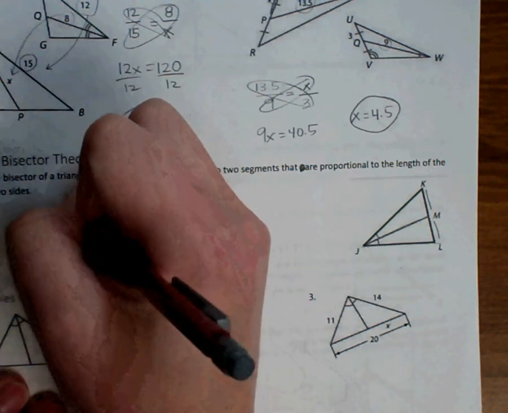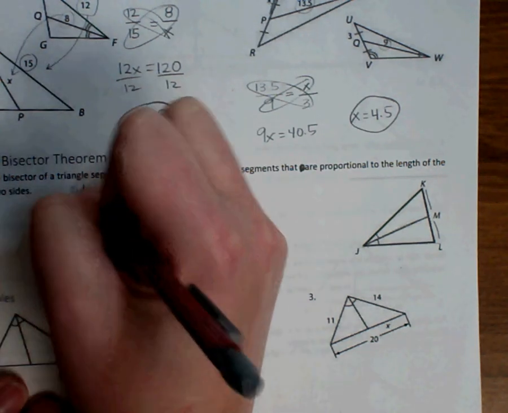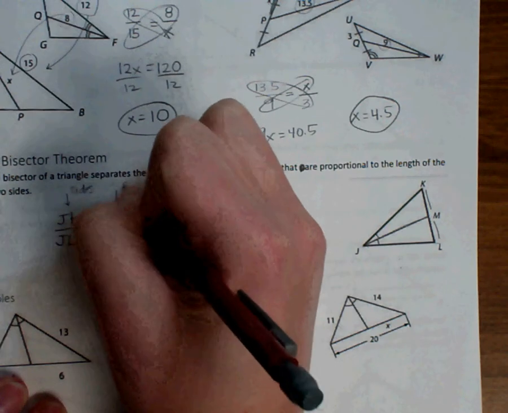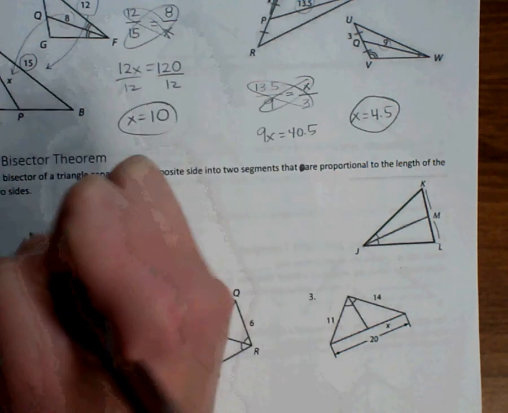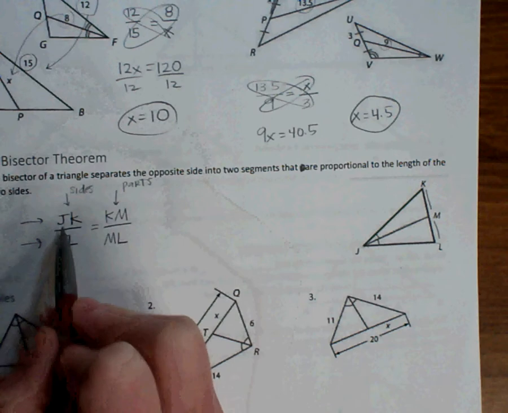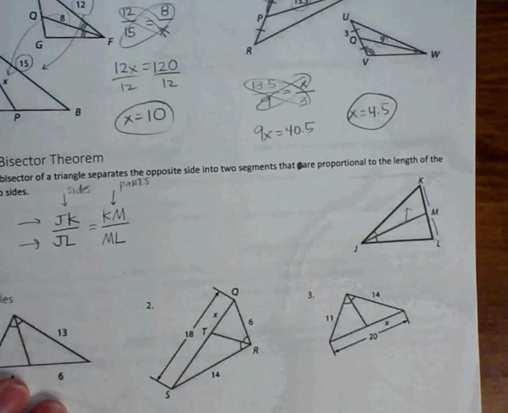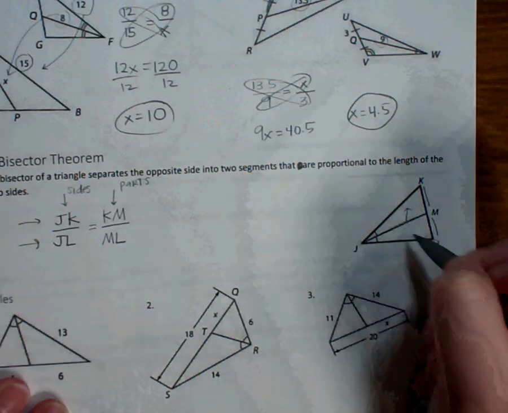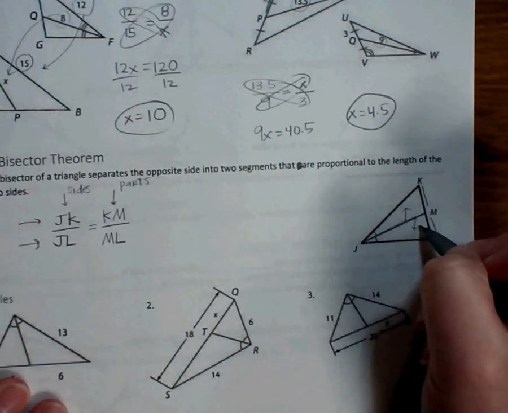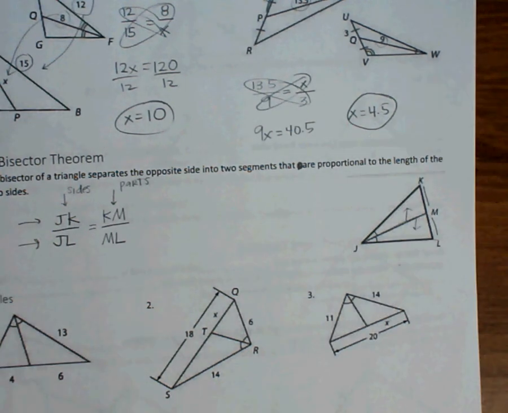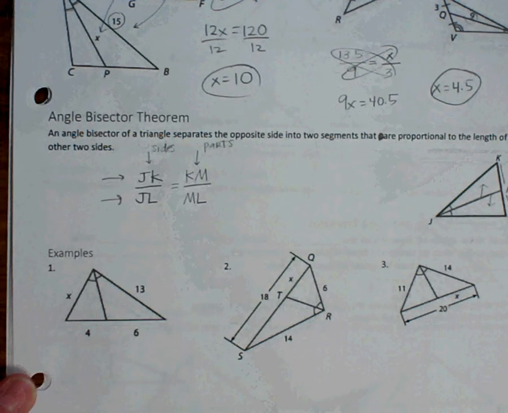So here, these are my sides. Here, these are my parts. But in this direction, JK and KM both come from the same side of my angle bisector, and JL and ML come from the same side of my angle bisector. So we'll do the first two examples here, and then you can try the third one on your own.